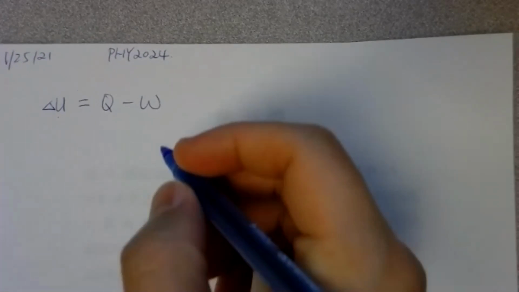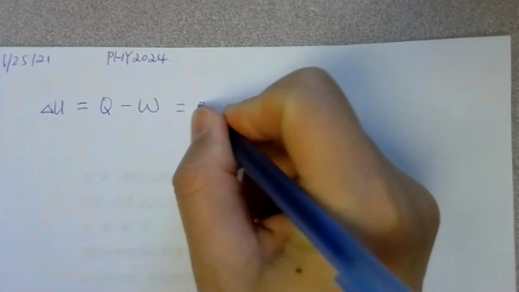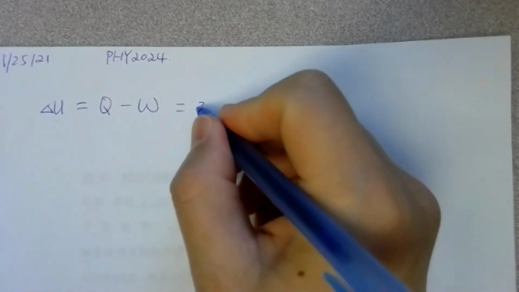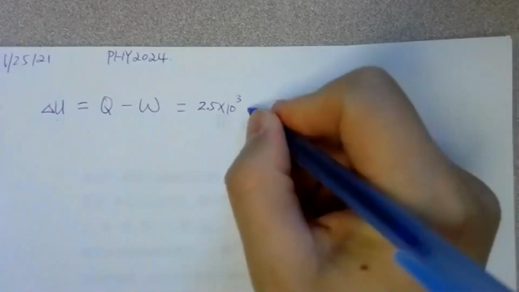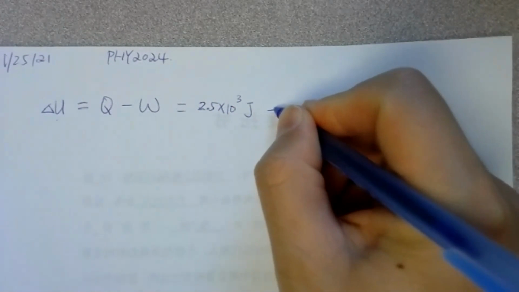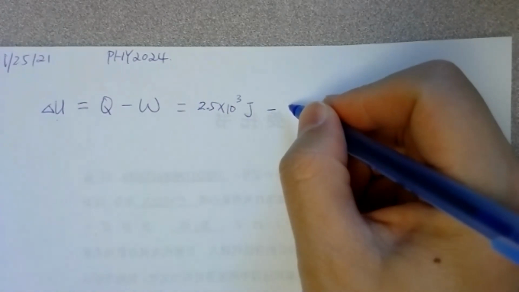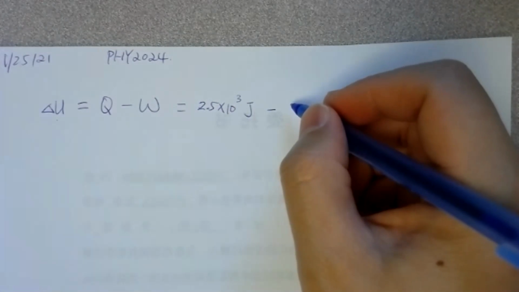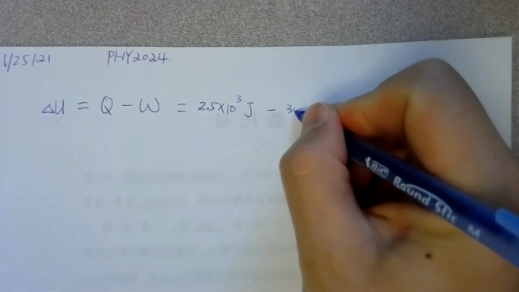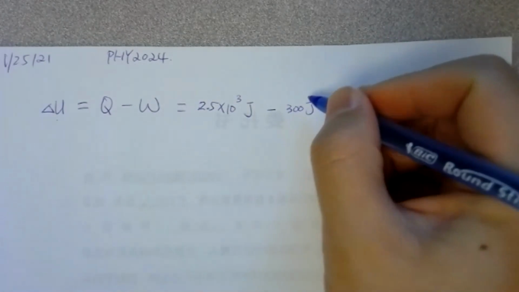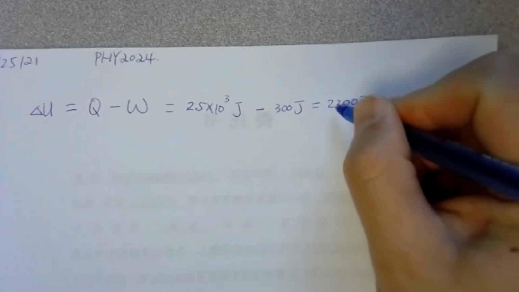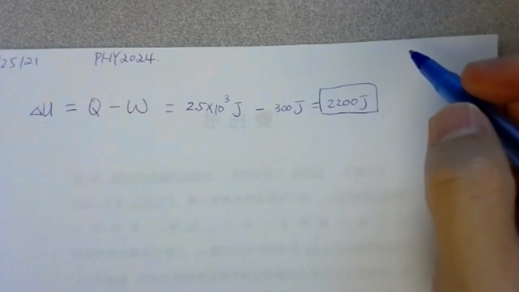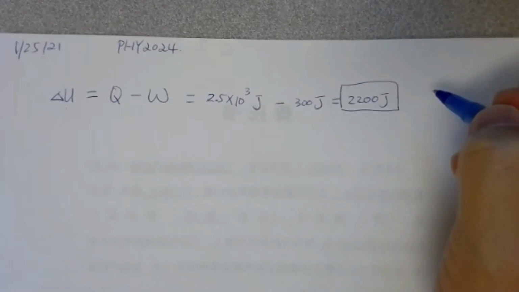All right, so I think this is a simple exercise here. The only thing you want to do is pay attention to the units, okay? So Q is 2.5 kilojoules, that means you want to multiply by 10 to the third. And minus W, W is done by the gas, okay? It says the gas does that much work, so that means minus 300. So that should equal 2200 joules. So this is the internal energy change of the system.